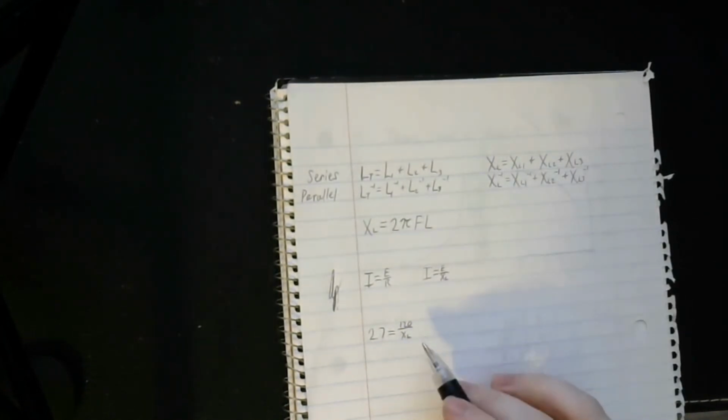It simplifies to figuring out XL, and that's it. So the 60 hertz is a red herring in this problem. That is just to screw with you.